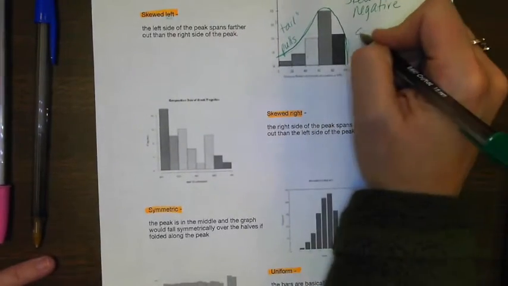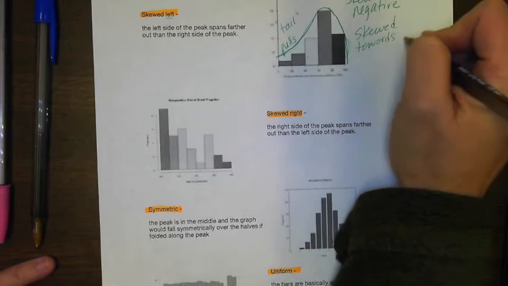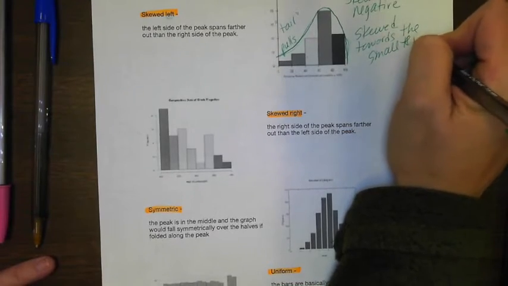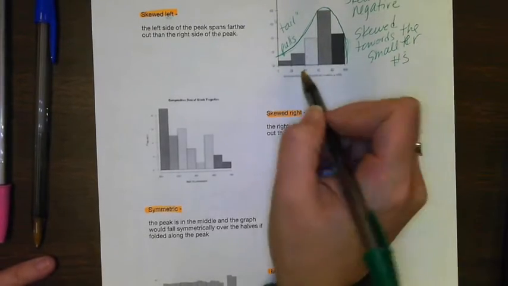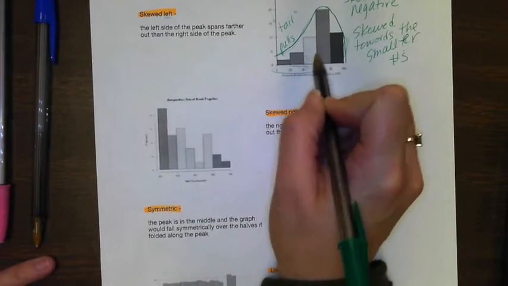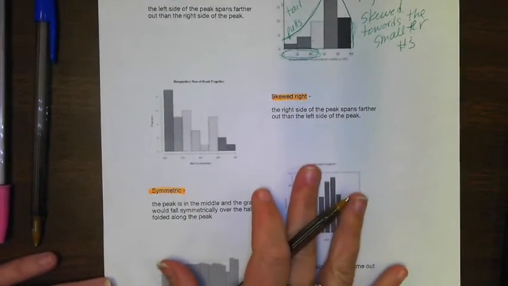So this is another way you could see it: it is skewed towards the smaller numbers. If you look down here, this is 0, 20, 40, 60, 80, 100. It's skewed towards the smaller end, the left end. Then we've got skewed right.